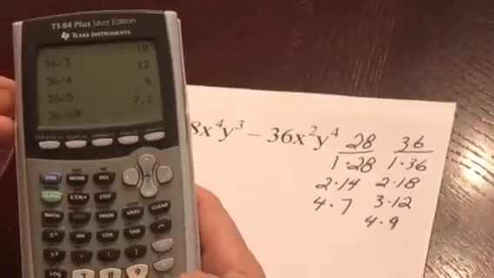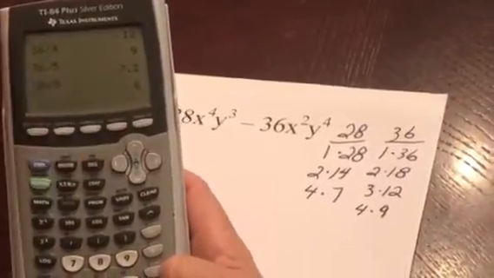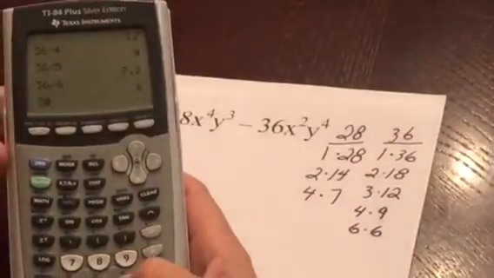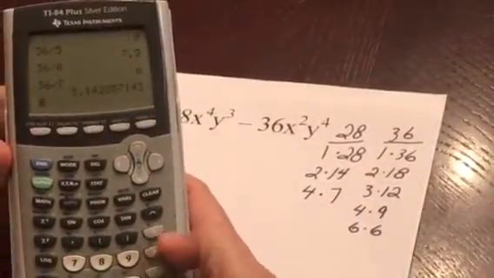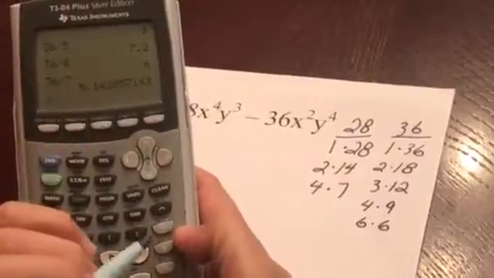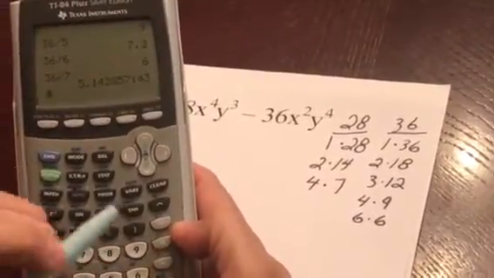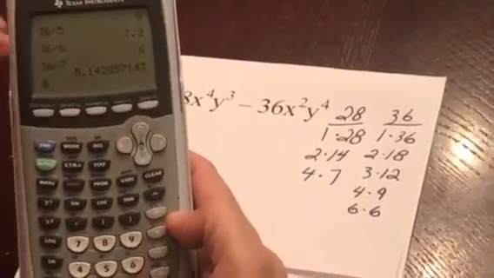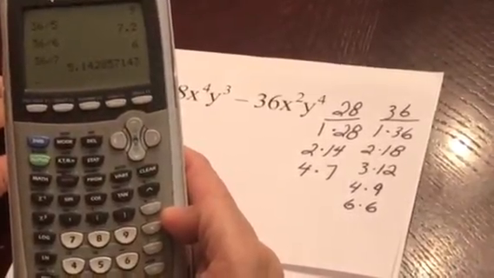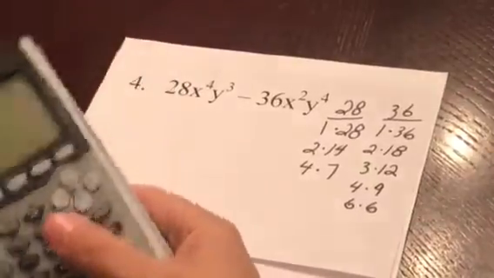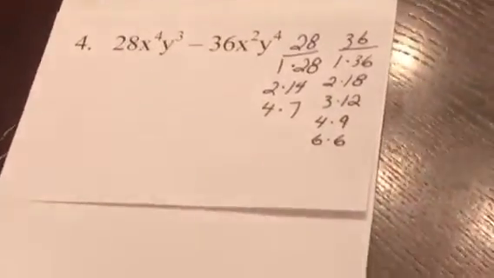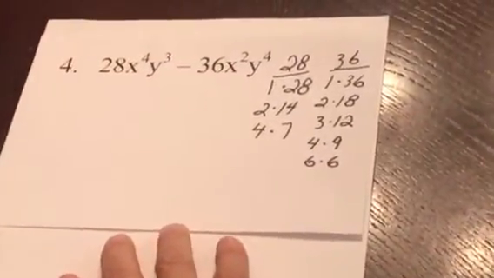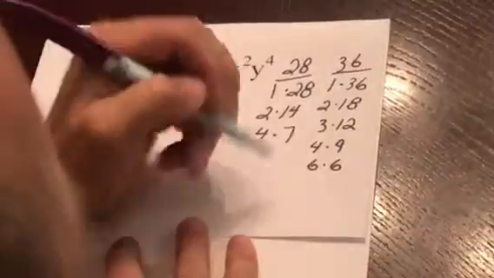36 divided by 6, perfectly 6. 36 divided by 7 is a decimal. We do not write it down. And then once again, notice 5 is smaller than 7. That tells us to stop. We have now found everything that works. Now I'm going to compare my two lists and find the biggest number that's in both of the lists.